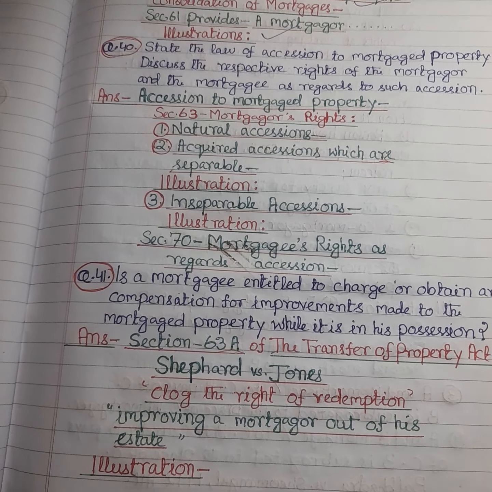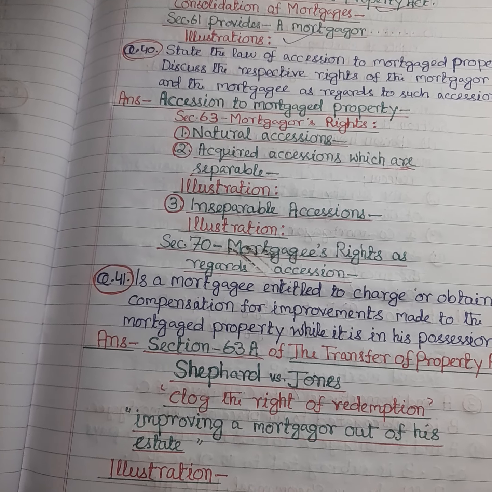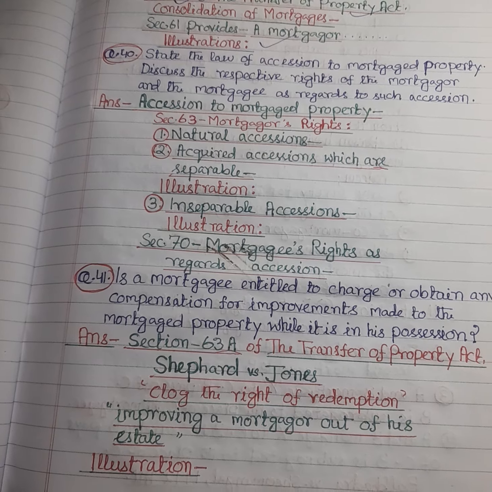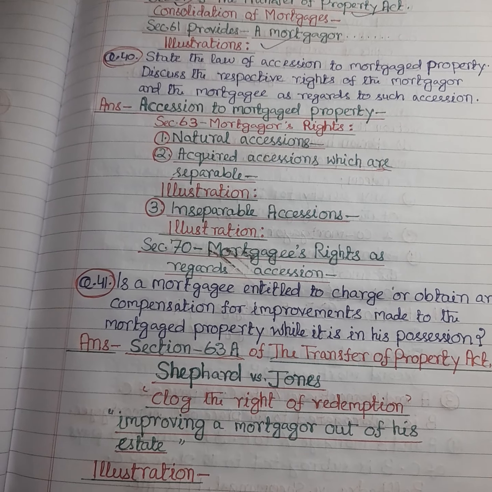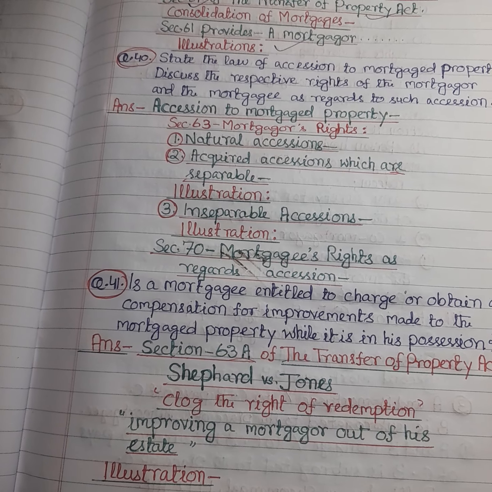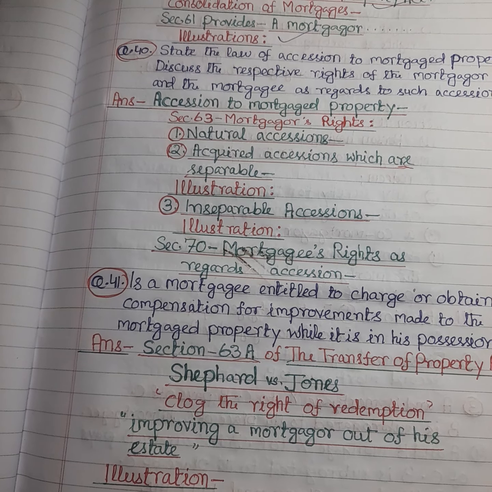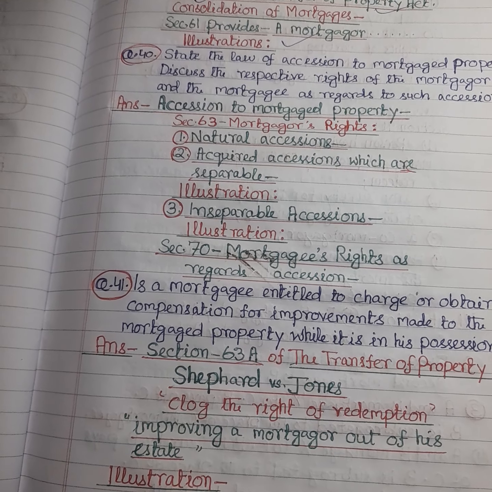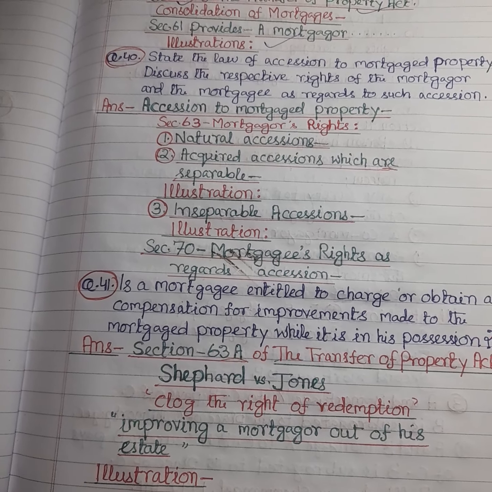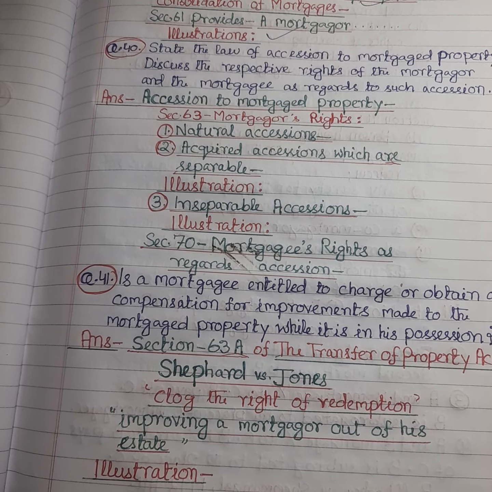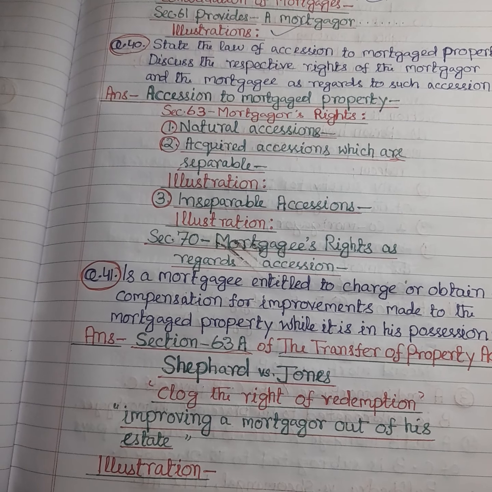And the second illustration relating to consolidation of mortgage is: A mortgages X farm to B. Later on, A mortgages X farm again to B by a subsequent mortgage. A may either redeem the latter mortgage or the prior one, or both simultaneously.